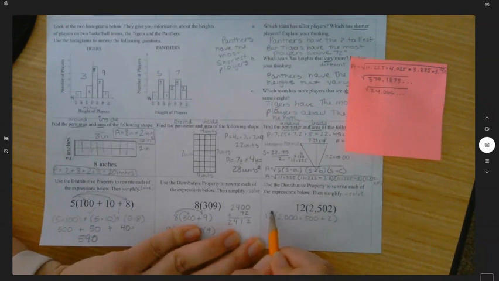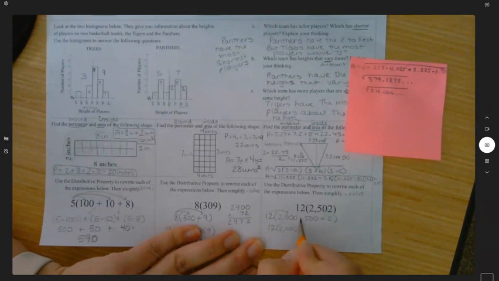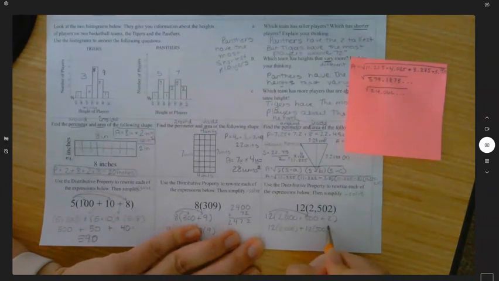And then we would distribute that 12 to each of the numbers in my parentheses. So we'd have 12 times 2,000 plus, we bring that plus down, 12 times 500 plus 12 times 2.